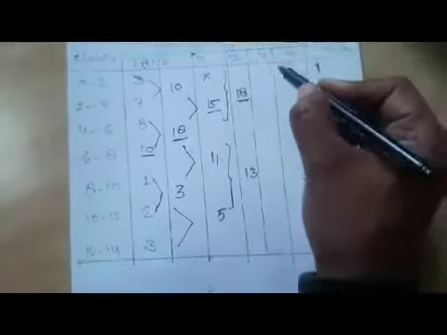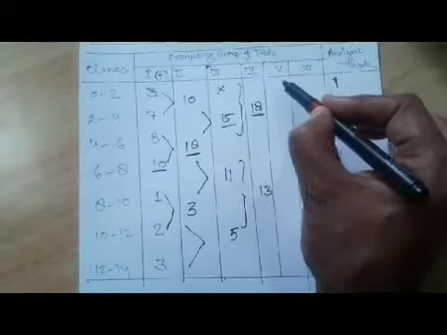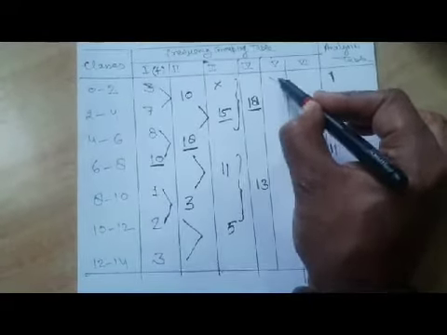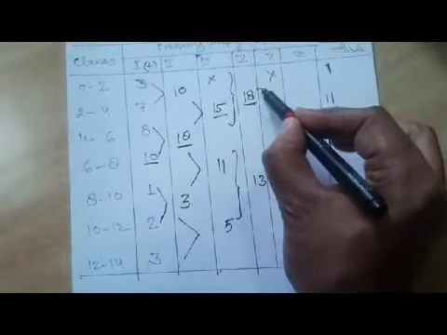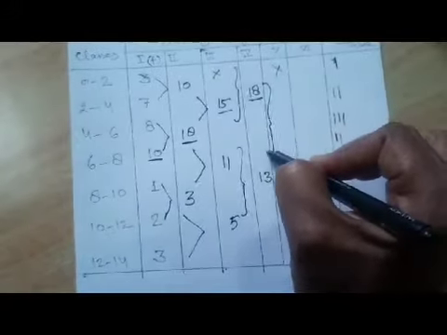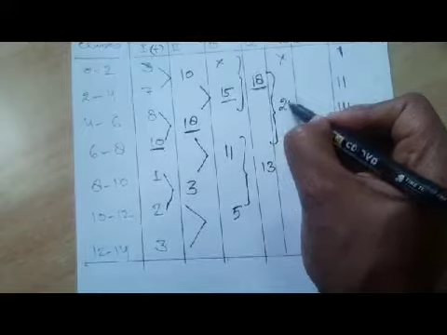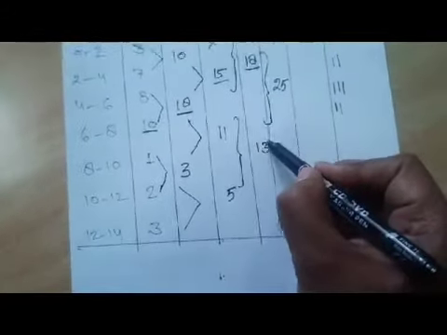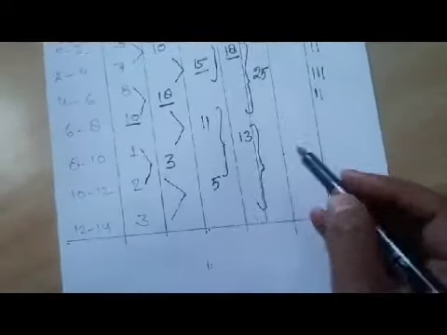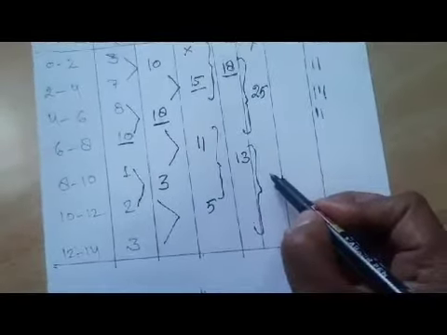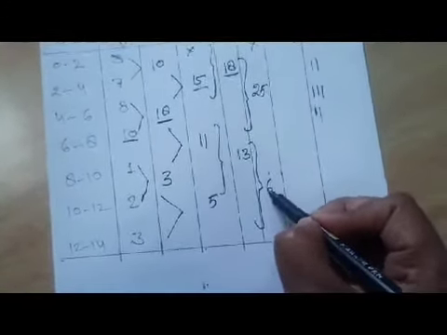And then we come to column 4, and here we group into threes, leaving the first frequency. That means we leave 3. Then we make groups of 7, 8, 10. That means 25. We write 25 in the middle. Then 1, 2 and 3 gives you 6. So we write here 6.